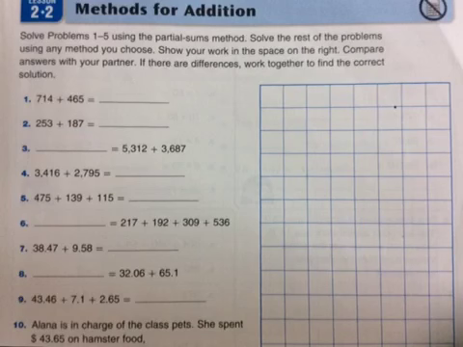Okay, let's read together. Solve problems 1 to 5, right here, 1 to 5, using partial sums method. Okay, you'll have to actually use it. Even though I understand that some of you feel that it's not necessary, I want you to actually use it in this area. Solve the rest of the problems using any method you choose. At this point, you can choose the traditional method, the one we did the second time. Show your work in the space on the right, all along here, boys and girls. Compare answers with your partner. If there are differences, work together to correct the solution. We will check with partners in class.